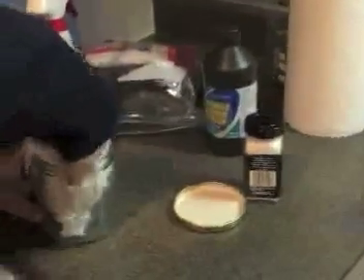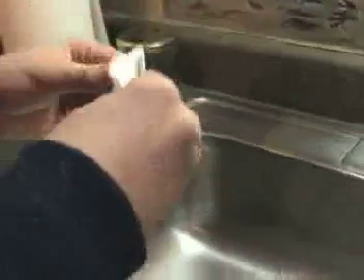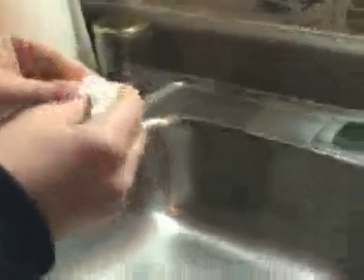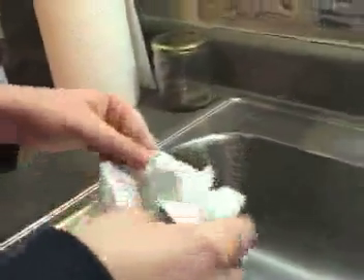And then we're going to get some paper towels and wipe it off, just make sure that there's no vinegar left on it. And we're going to put it back in here.